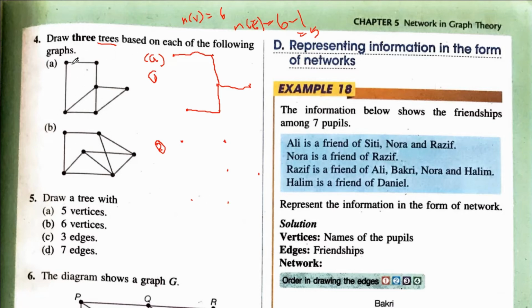Okay, we have to follow the patterns given in the questions. So we have to join these 6 dots using 5 lines. Okay, so we can draw like this. 1, 2, 3, 4, 5. Okay, all dots are connected and only using 5 lines. And these lines are given in the question. Okay, 3.